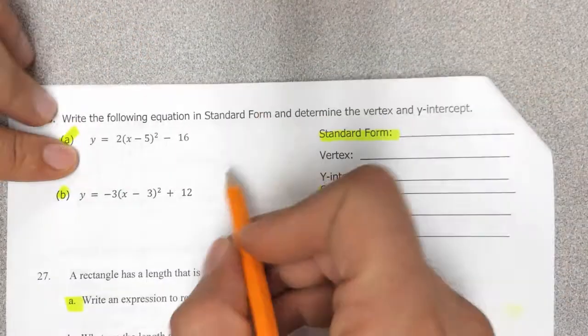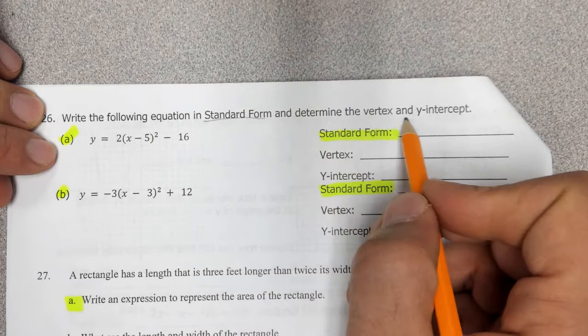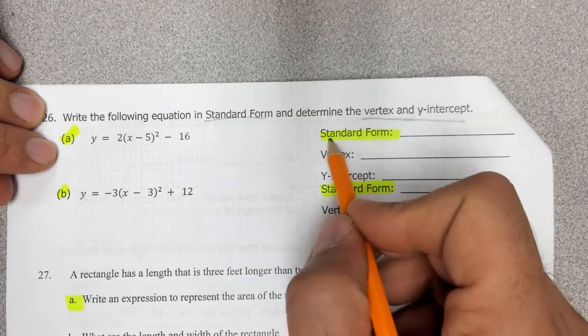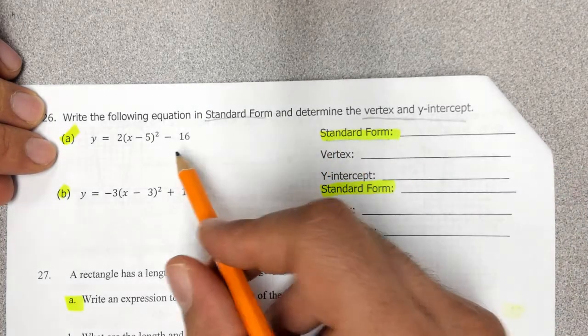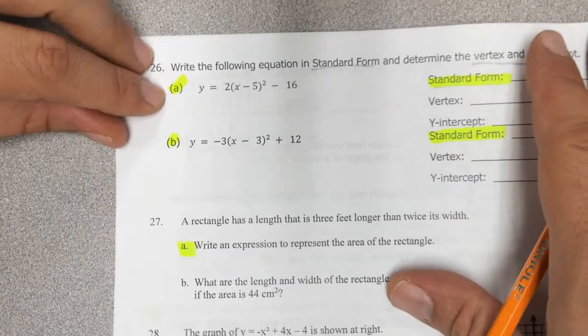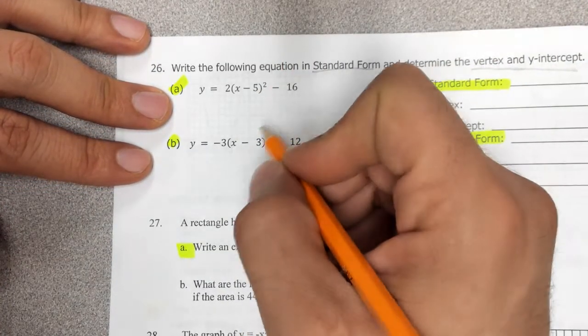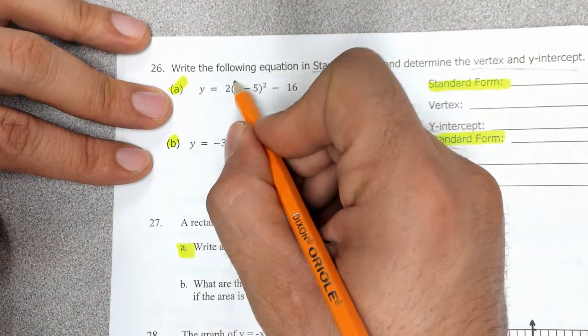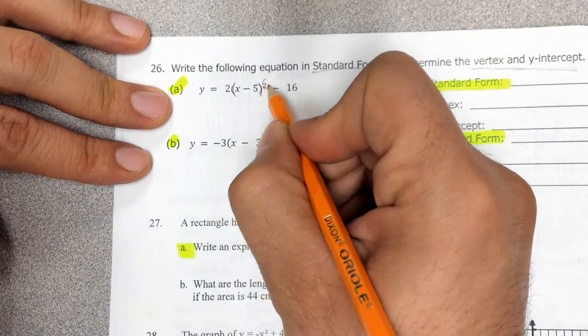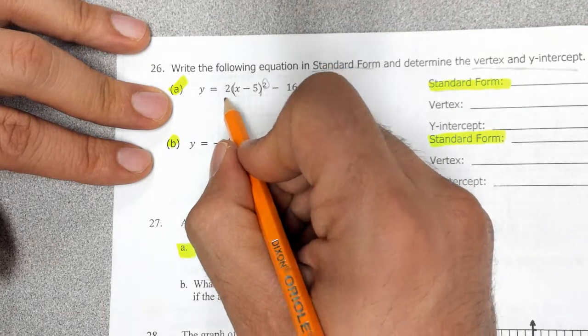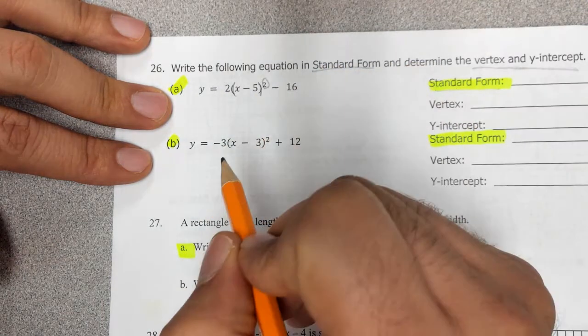Alright, sometimes they'll give you something in vertex form, and you're supposed to find the vertex and the y-intercept by putting it into standard form. So you get the vertex form to the standard form. This is really easy. All you have to do is remember, what do we handle first? We always handle exponents before we handle multiplication or subtraction. So this is really simple.